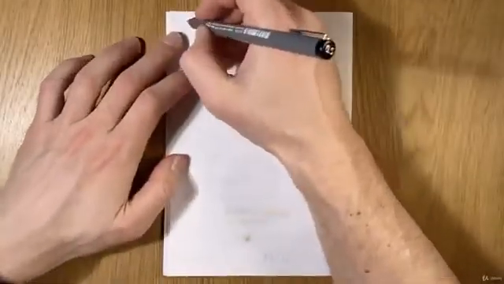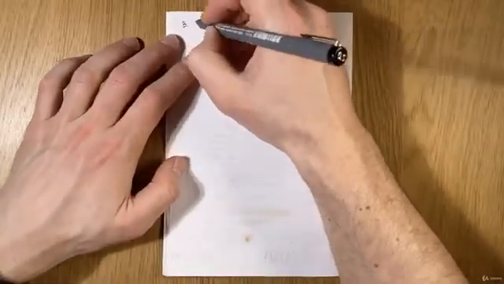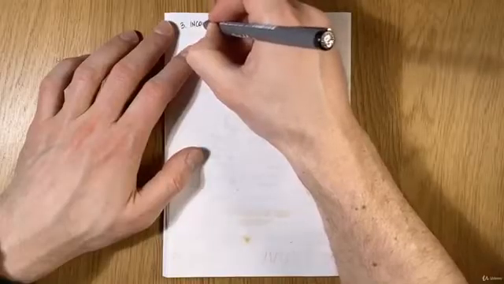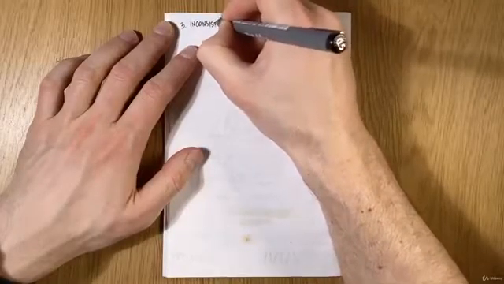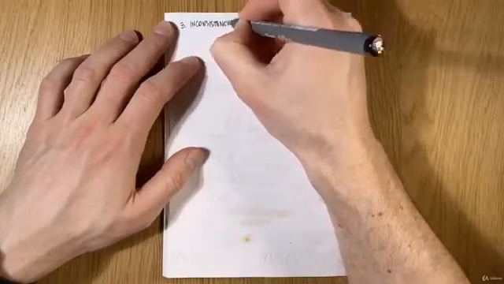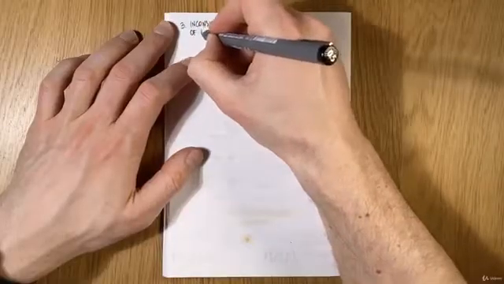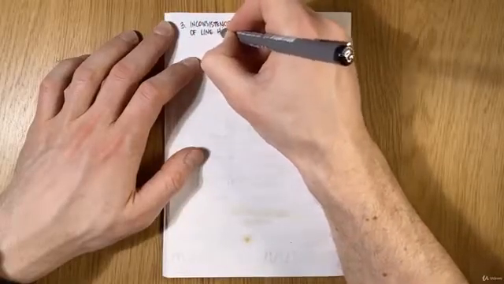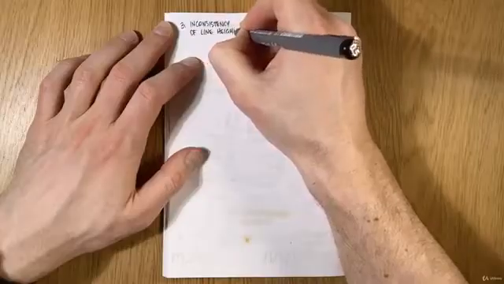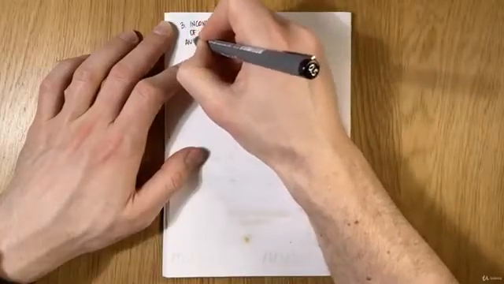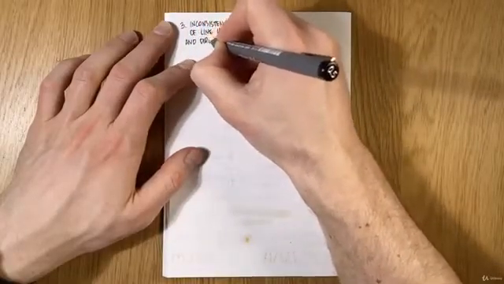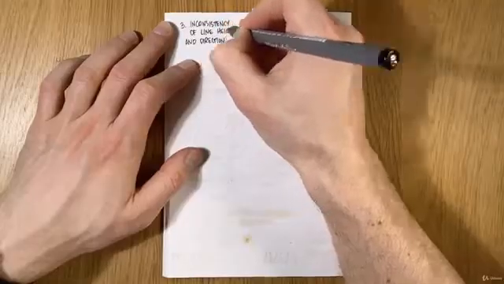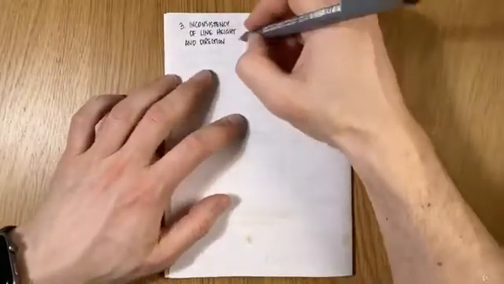The third one is inconsistency of line height and direction. So I'm talking about a situation like this.